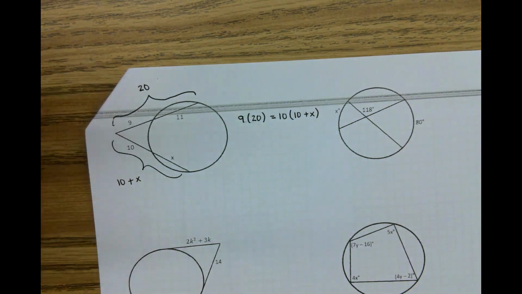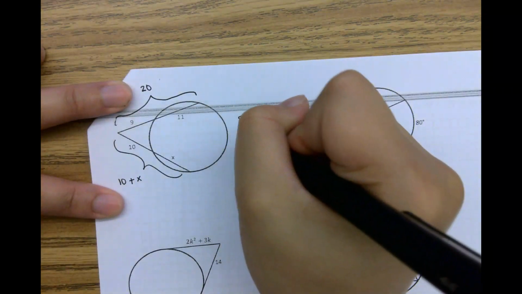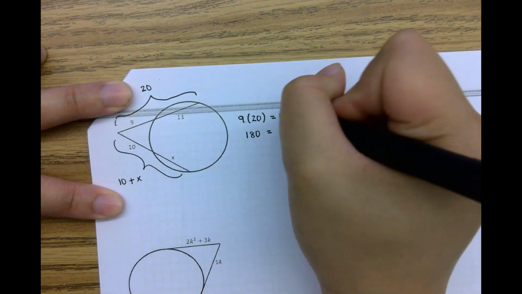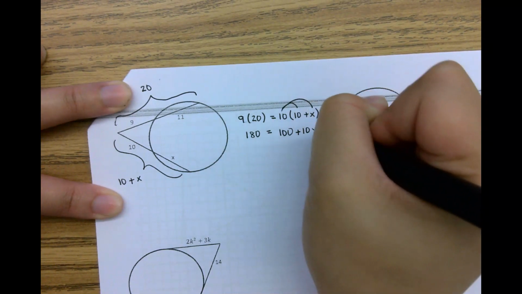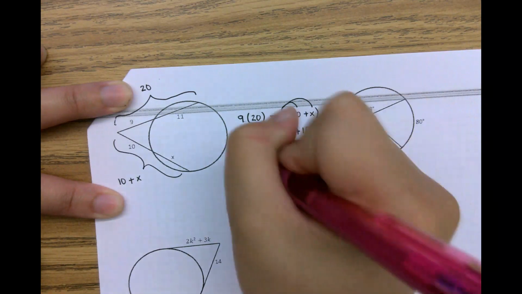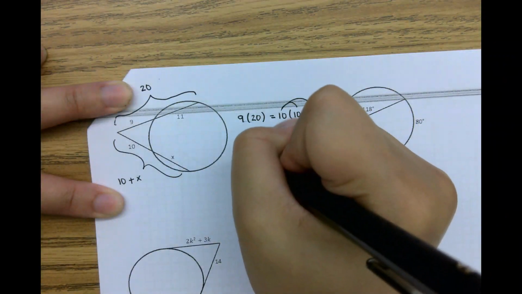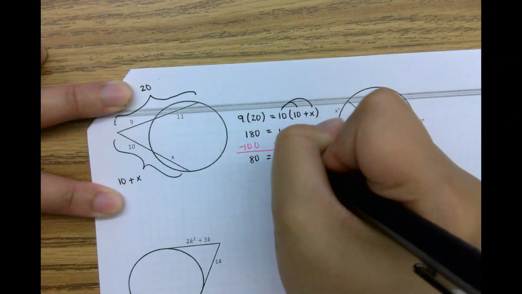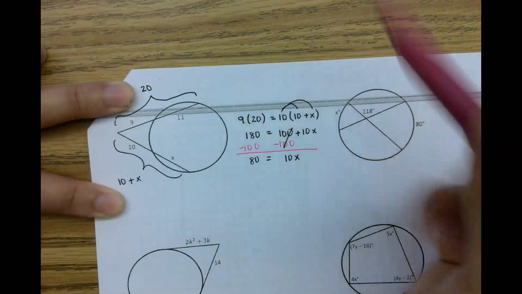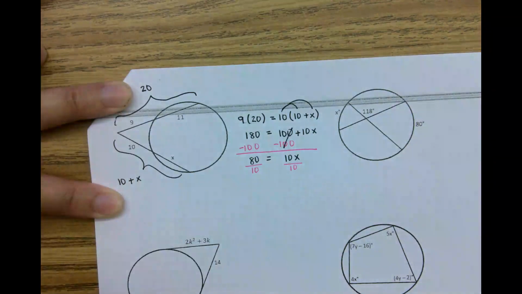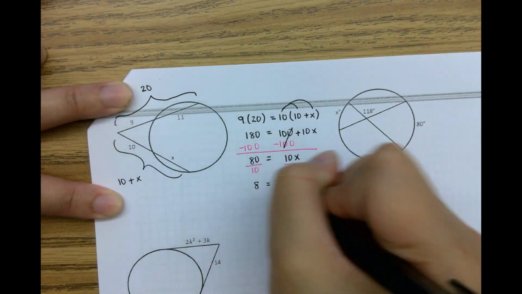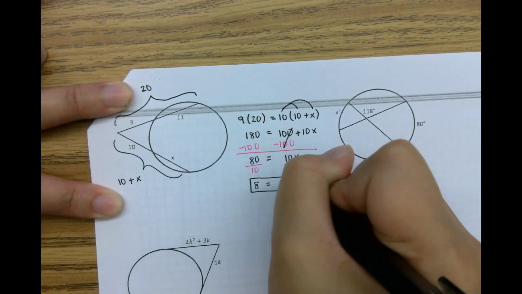9 times 20 is 180. 10 times 10 is 100. 10 times x is 10x. Then subtract 100 on both sides. That would give me 80 equals 10x. Get rid of the times 10 by dividing by 10. So 8 equals x.